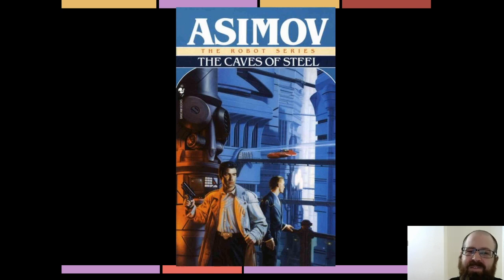In Caves of Steel, part of the robot series, there are too many humans to reasonably feed with agriculture. I think the number he's chosen is 10 billion, which is a number we're going to hit very soon anyway. So we're going to see how accurate or inaccurate his predictions are. But they can't reasonably feed everyone off traditional agriculture.